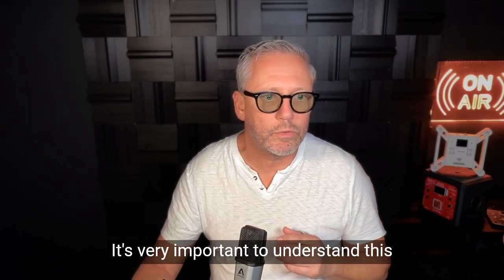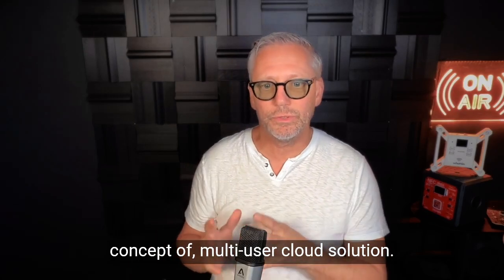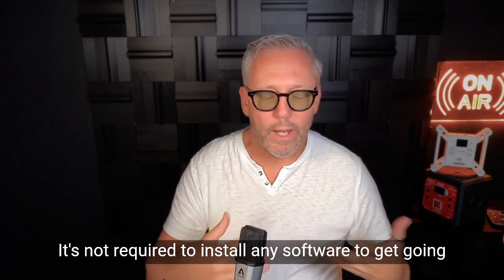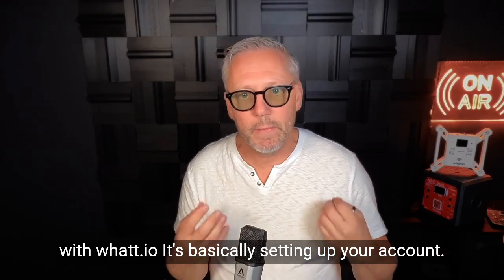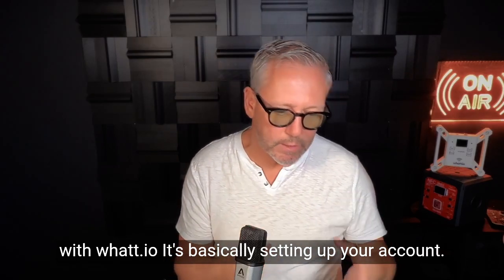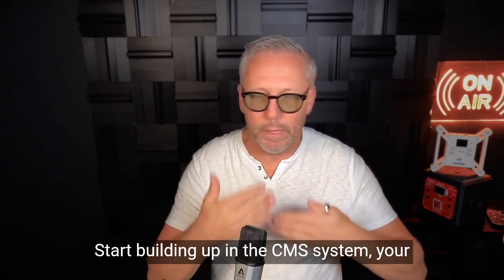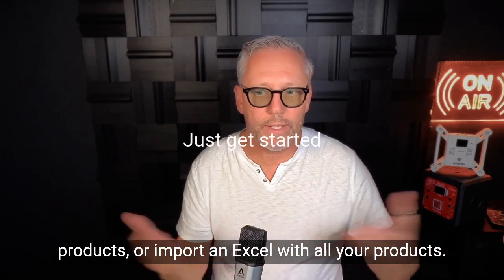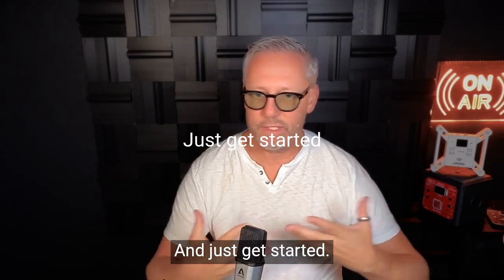It's very important to understand this concept of multi-user cloud solution. It's not required to install any software to get going with Watayo. It's basically setting up your account, joining a team or setting up a new team, starting to build up your products in the CMS system, or importing an Excel with all your products, and just getting started.